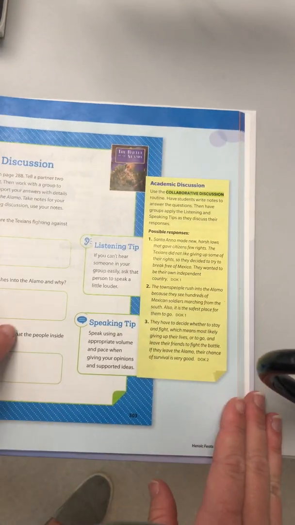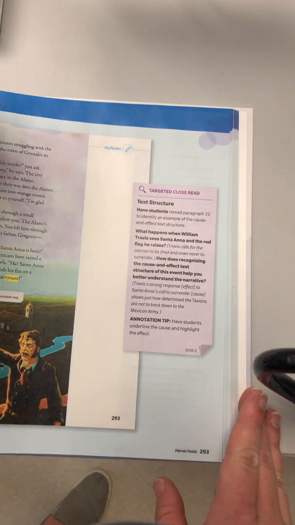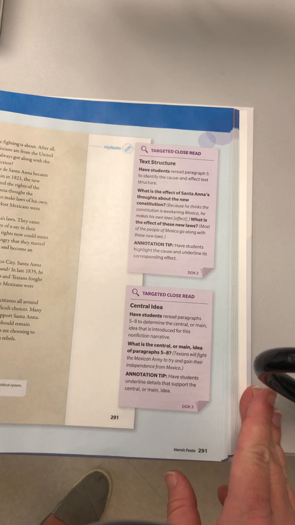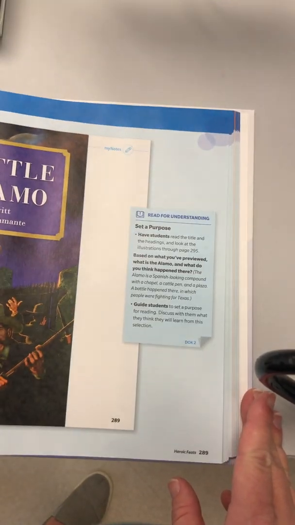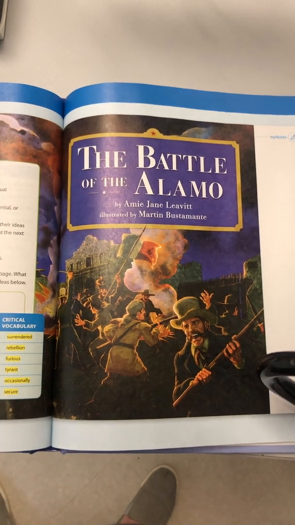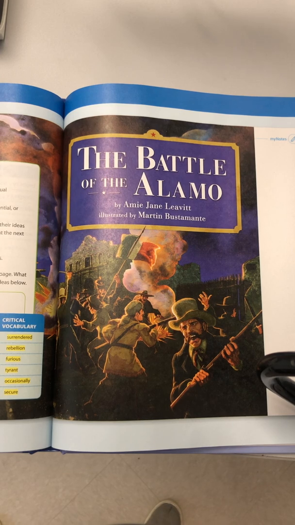288. 288, please. The Alamo. 288. Get your reading book out and let's open it up to page 288.